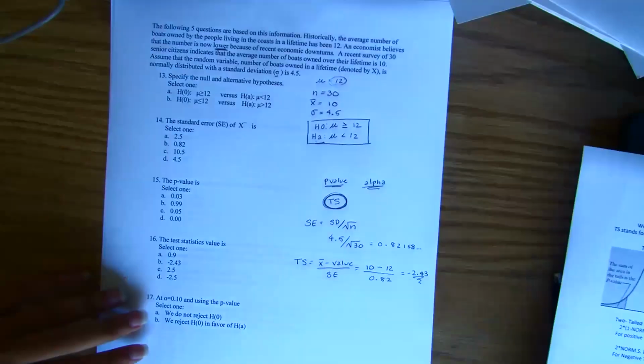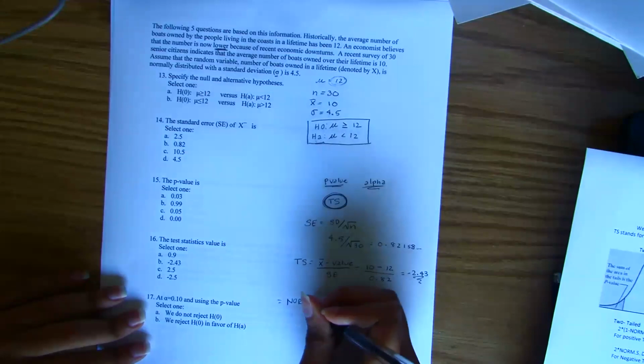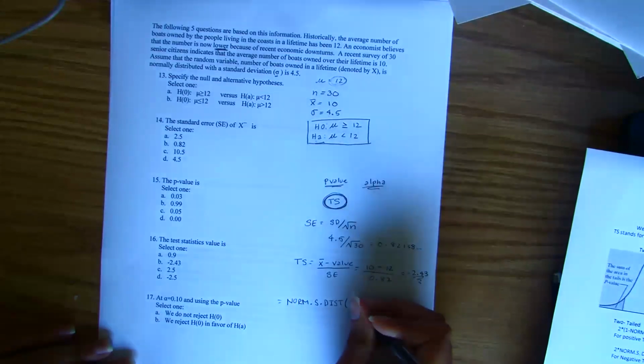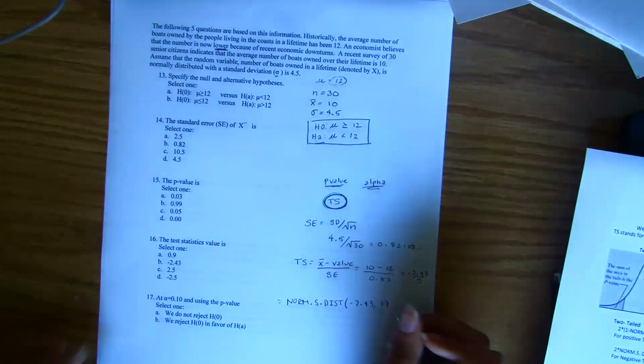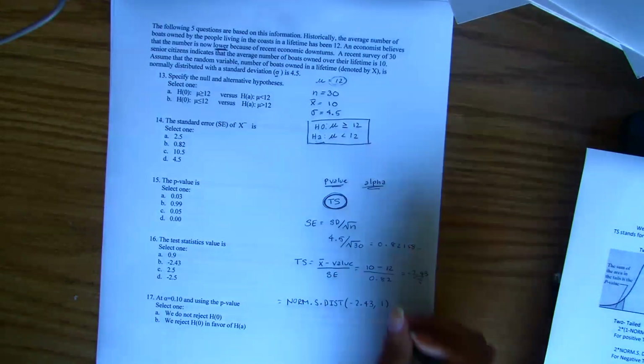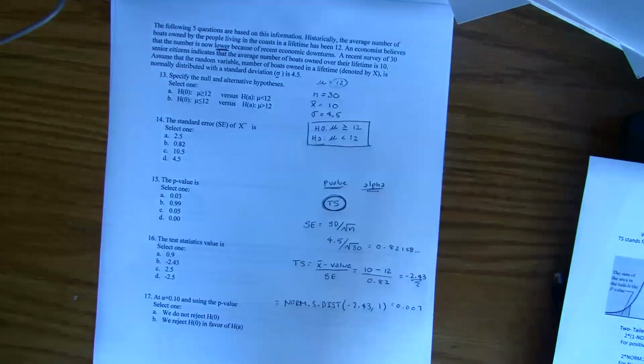So you're going to do equals norm.s.dist, our test statistic, which we said is negative 2.43, 1. When you plug that into Excel, you are going to get 0.007. Okay.